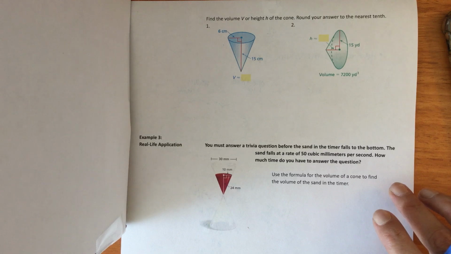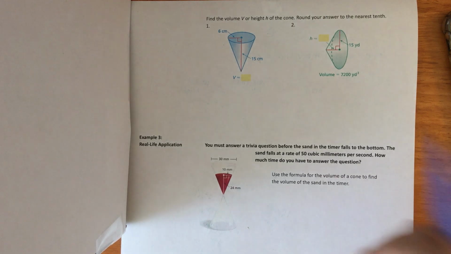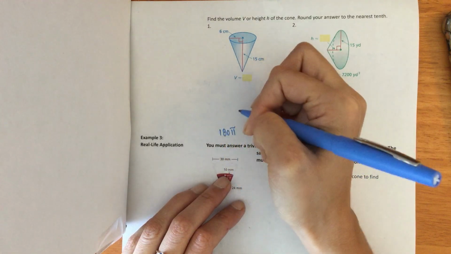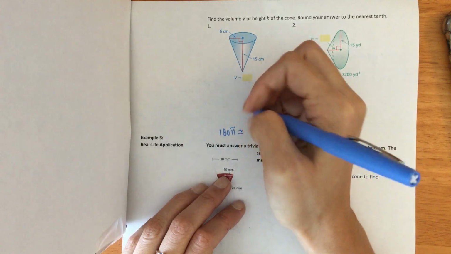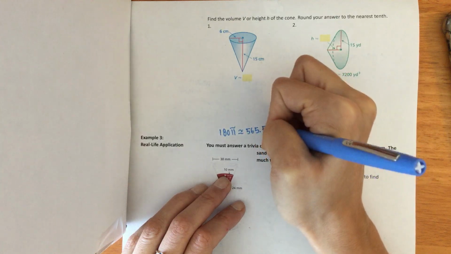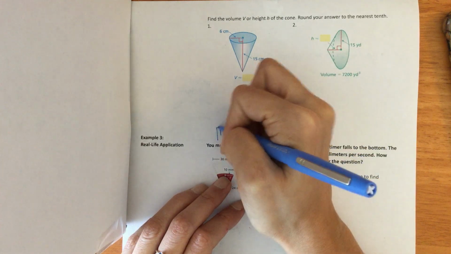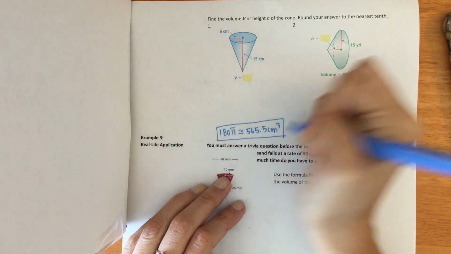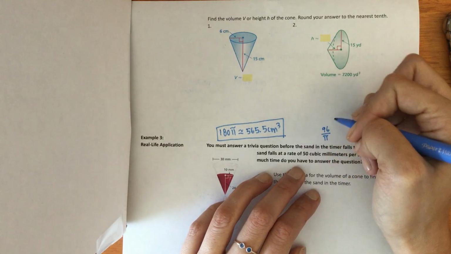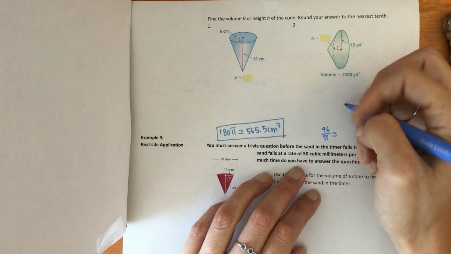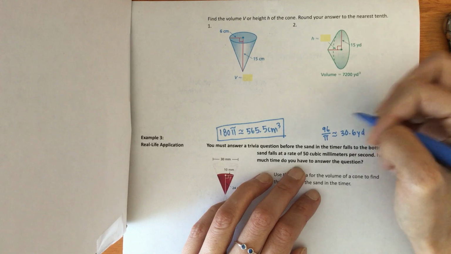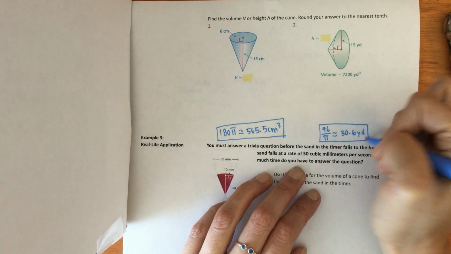The answer to the first one, finding the volume of this, is going to be 180 pi, which is about 565.5 centimeters cubed. Okay, that's the answer to this one. And the answer to the height of this is going to be 96 divided by pi, which is about 30.6 yards. Okay, so that's the answer to this one.